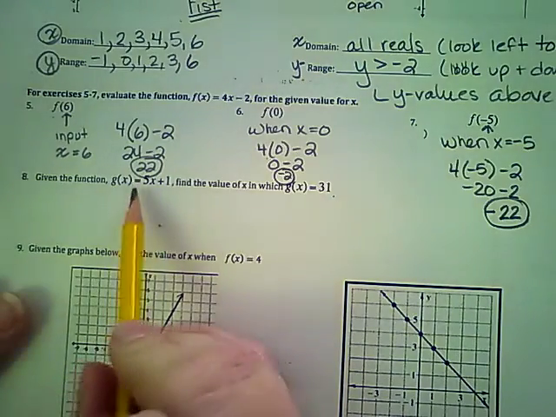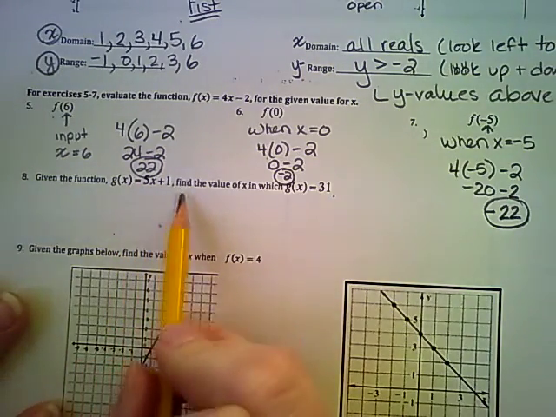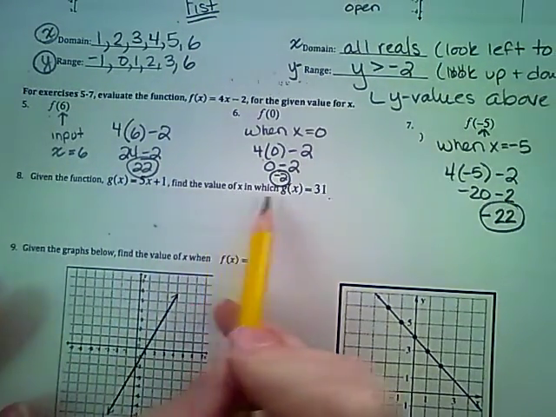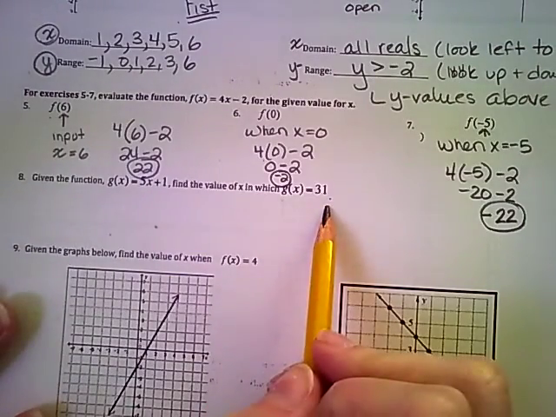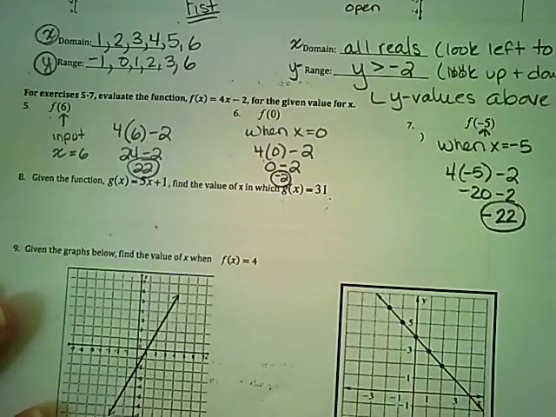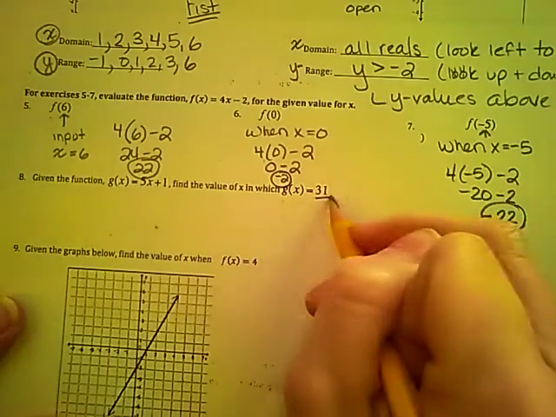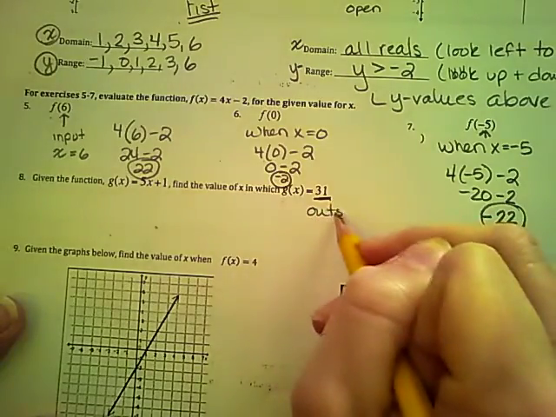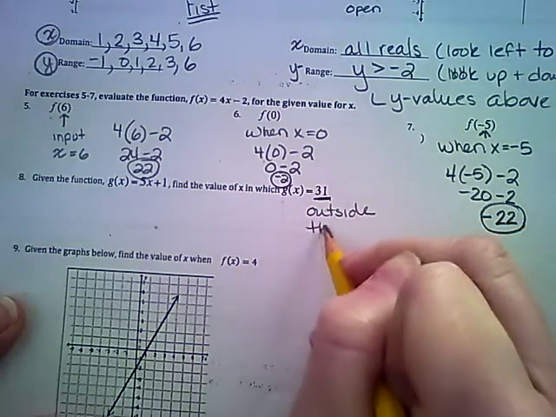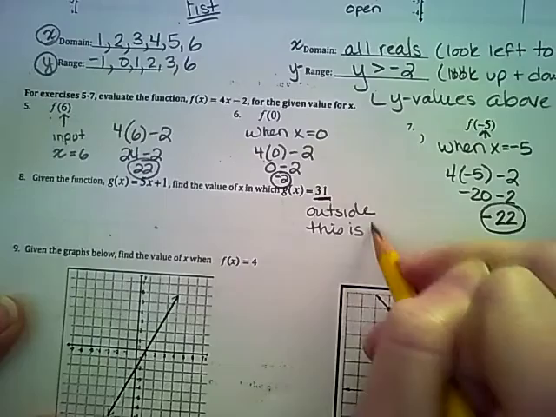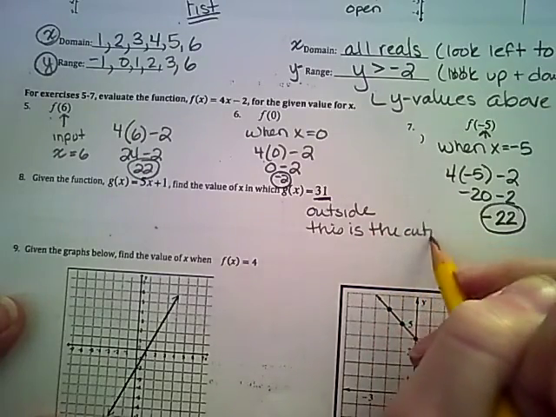Given the function g of x equals 5x plus 1, find the value of x in which g of x equals 31. Are they giving you an input or an output? An output, right. This is on the outside. So therefore this is the output.